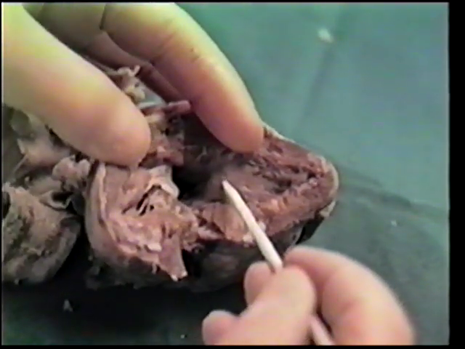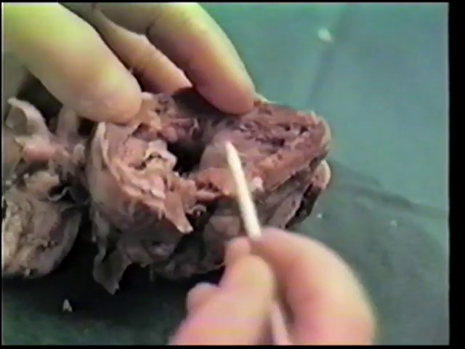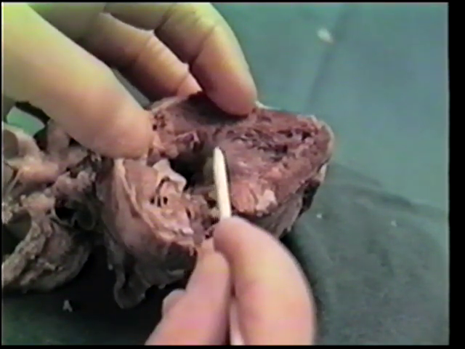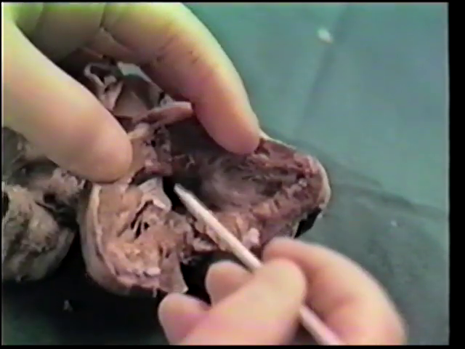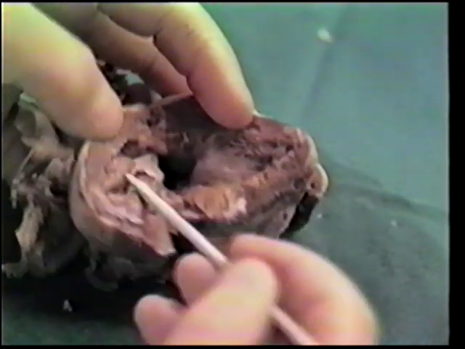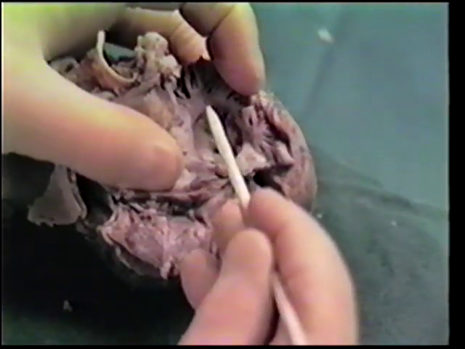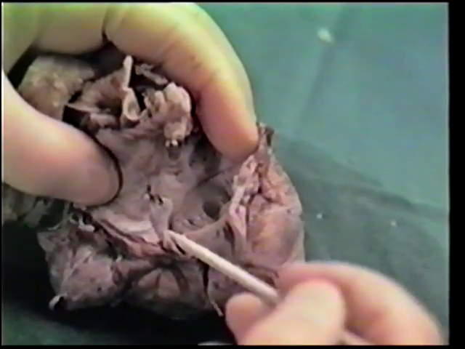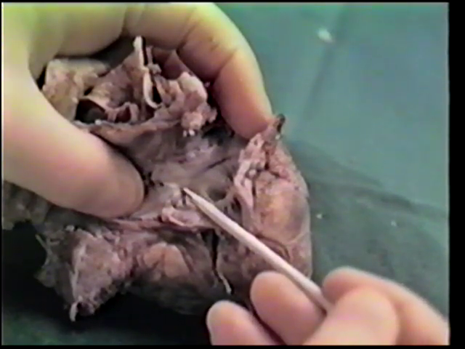So the conduction tissue in corrected transposition does not go posteriorly to the crux of the heart. Instead, conduction tissue, which you can see here as a white area, gives rise to a bundle which passes in front of the ventricular septal defect and reaches an anterior node here beneath the mouth of the right atrial appendage.